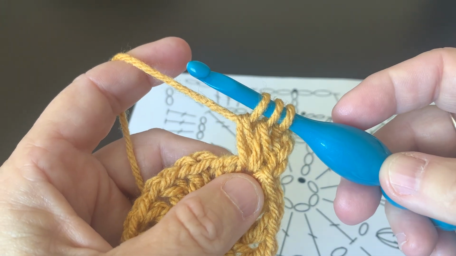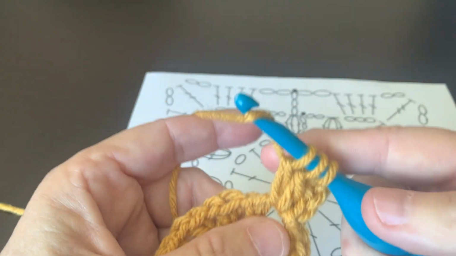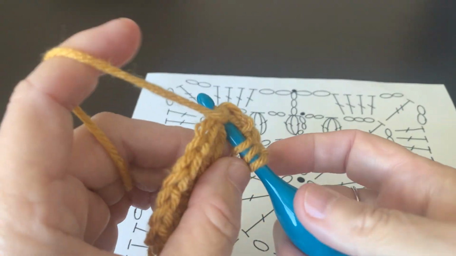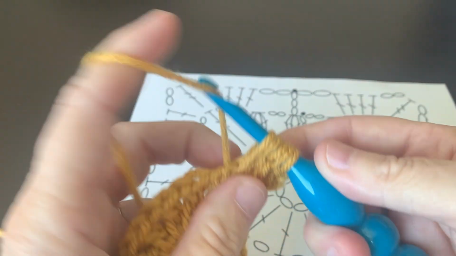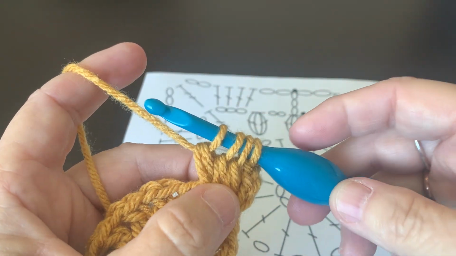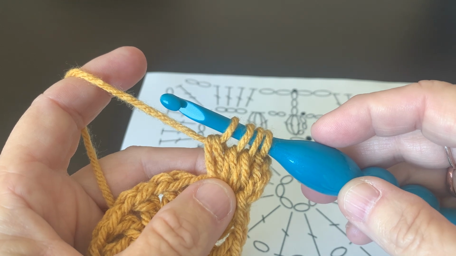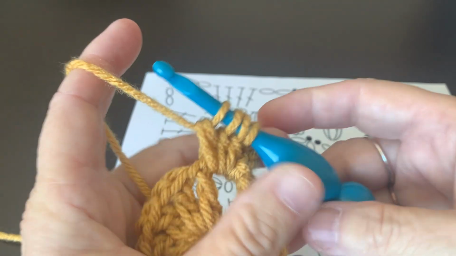This is exactly what you want it to look like. Yarn over one more time, insert the hook, yarn over, pull up a loop, yarn over, and then pull through 2 loops only. And what you're going to end up with is 4 loops on the hook. That's exactly what it should look like.